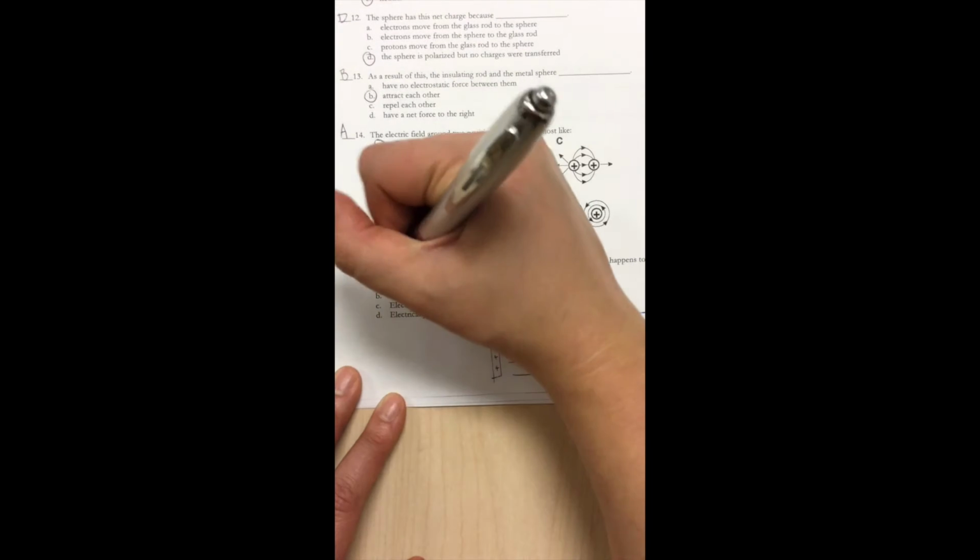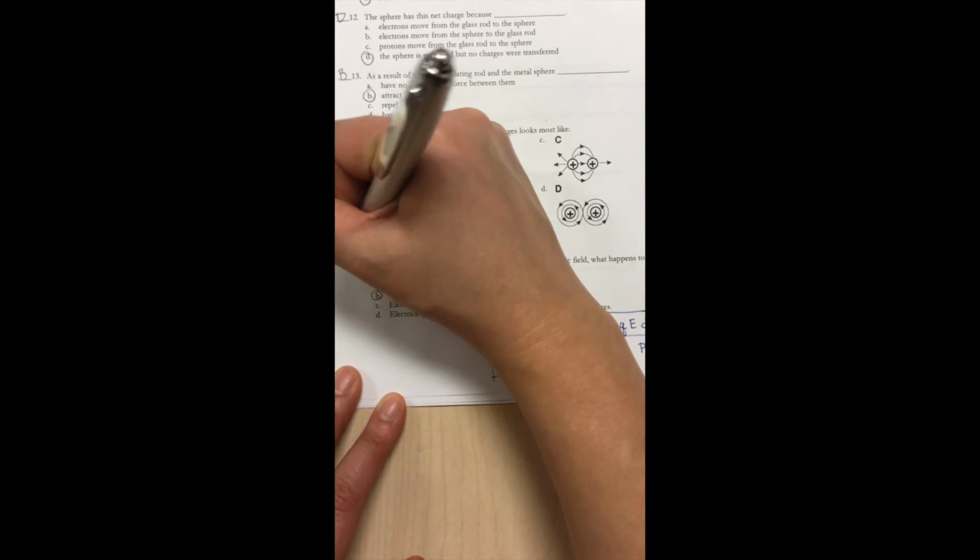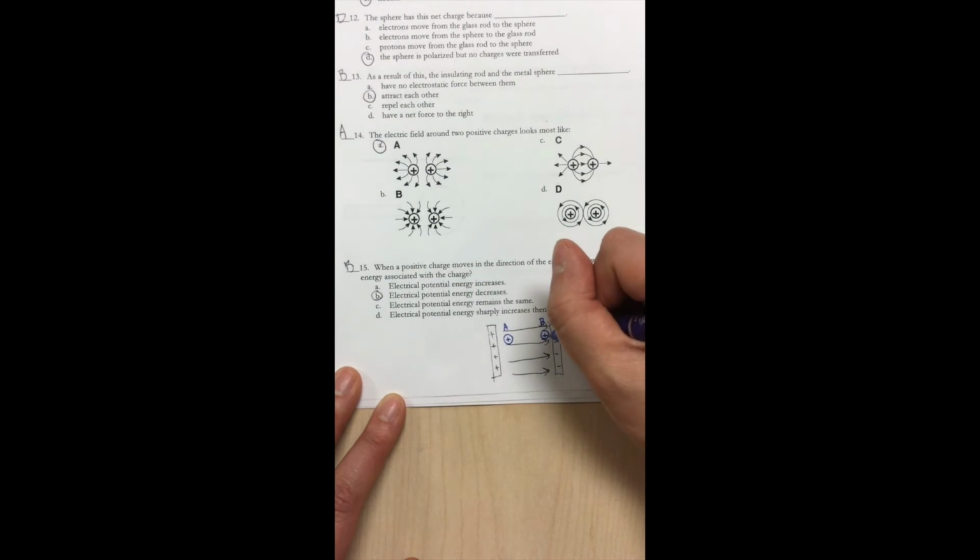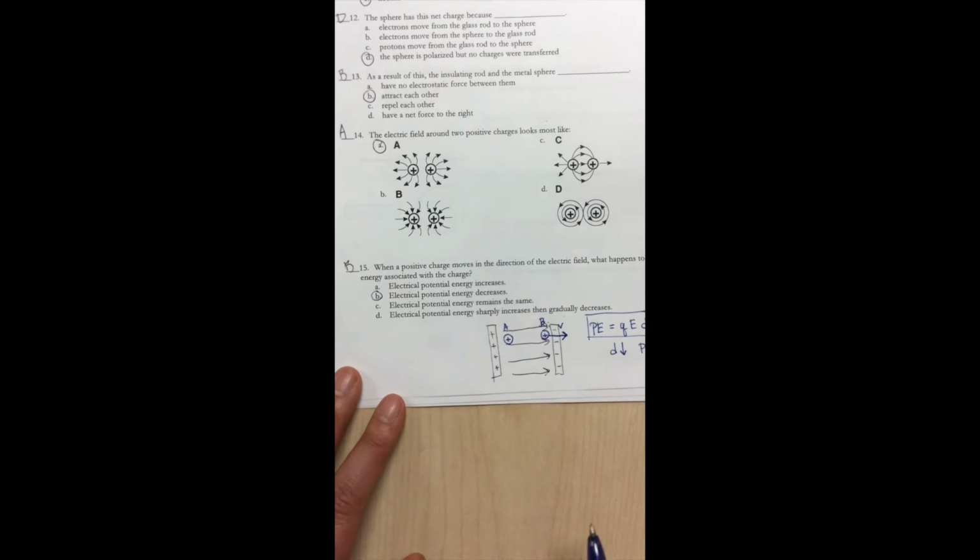And just as a hint, we know potential energy decreases because the kinetic energy is increasing. As it goes from A to B, potential is decreasing because it should be getting faster. It accelerates as it goes past here.